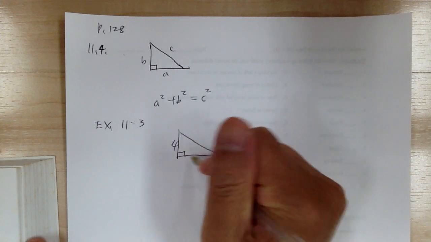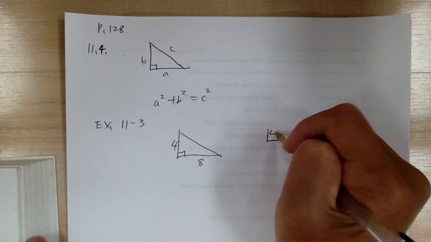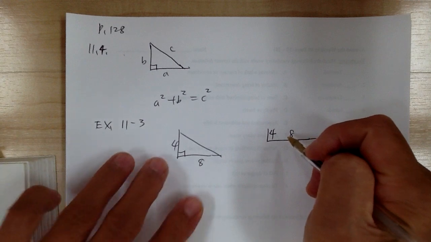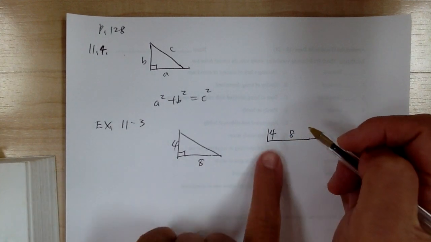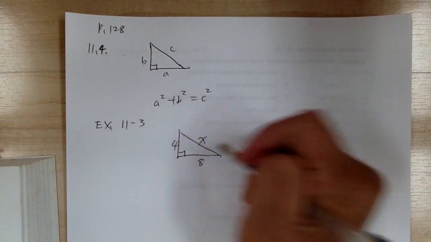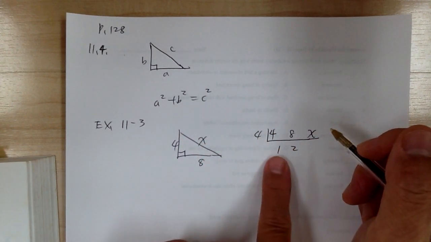Now, you can use the Pythagorean theorem, but I like to do factoring. When you have this kind of situation, especially if the number is really large, it's easy to go and factor out the number. So you're looking for x, right? Go and factor out the 4. So you're going to get 1, 2, and use your Pythagorean theorem.